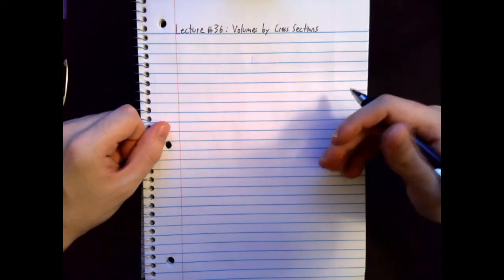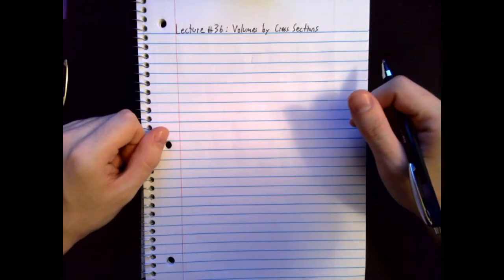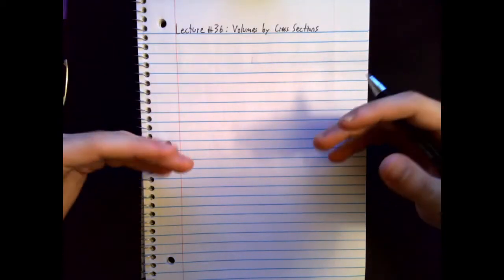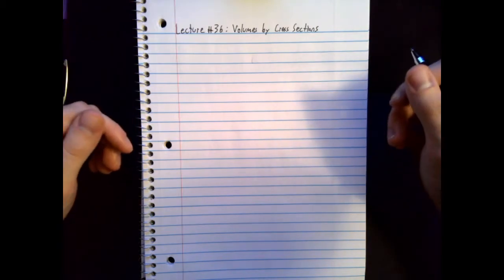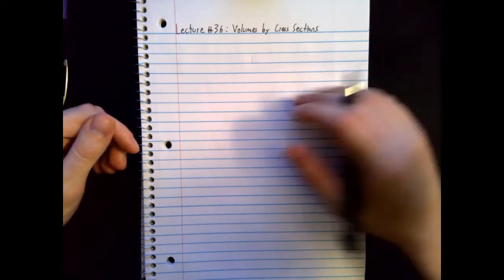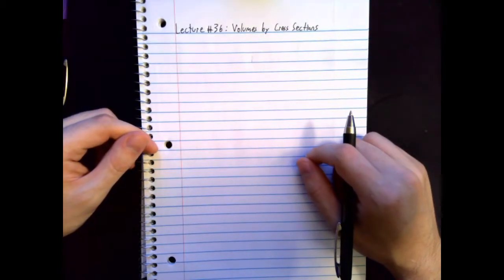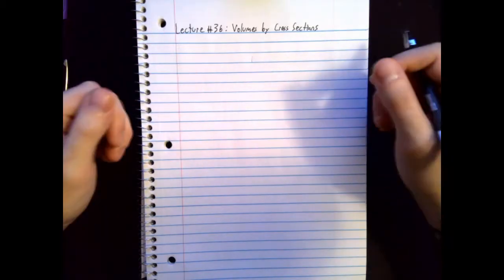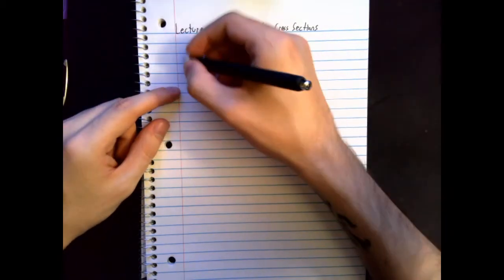And with this lecture and the next lecture after this, what I want to do is just take some time to show you some of the geometric problems that you can actually tackle fairly easily using some of the ideas in calculus. So what we're going to talk about today are volumes by cross sections, and I'll explain what that is in a moment. But maybe to motivate this, let me ask us some questions.